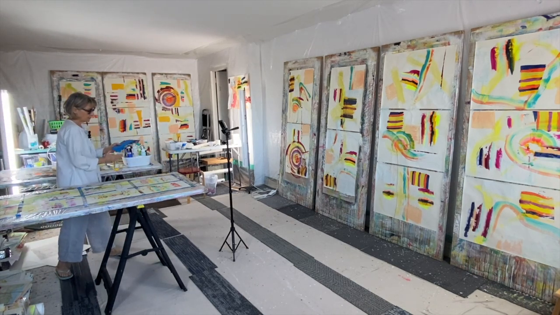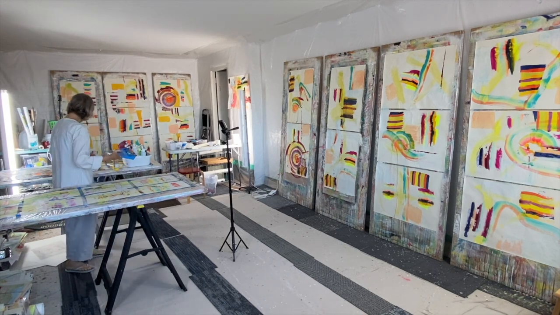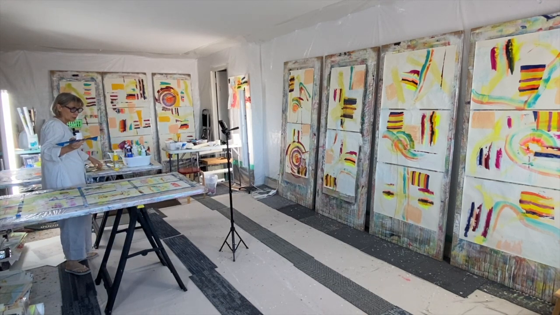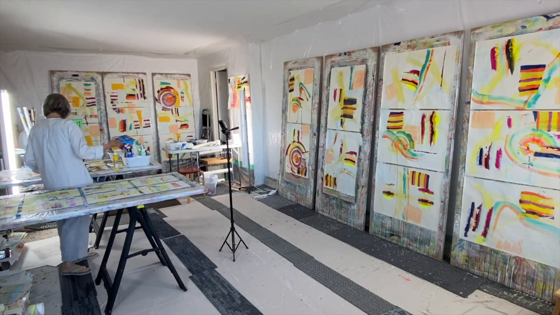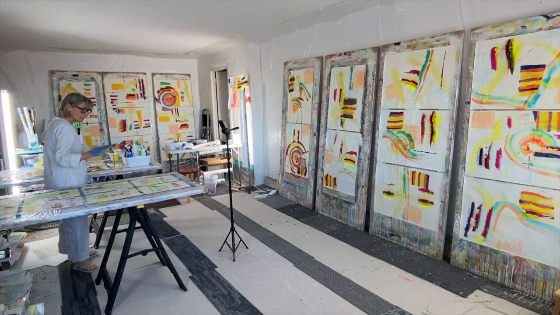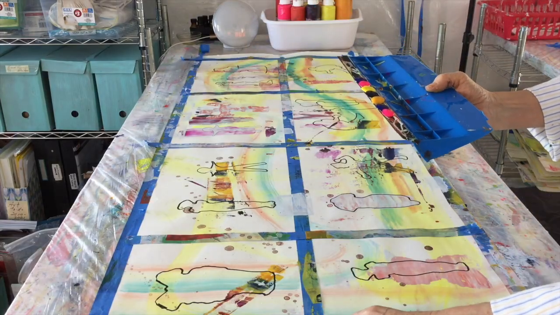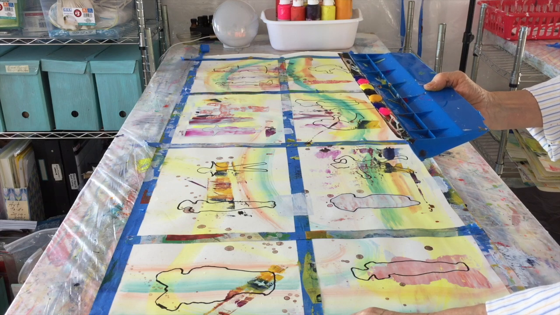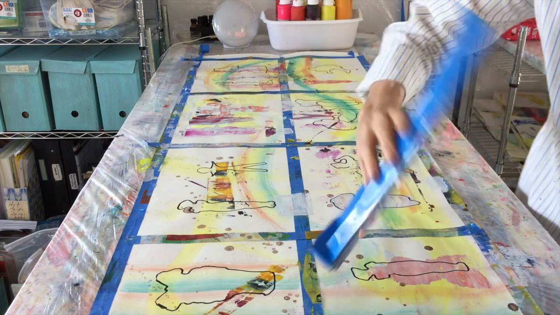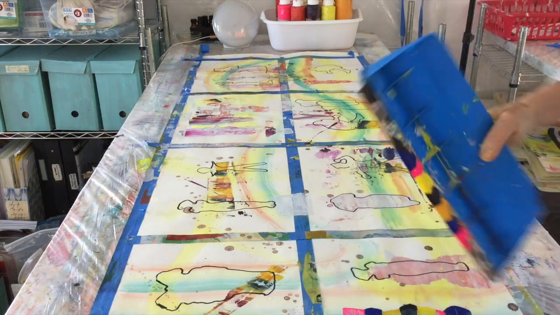All right, I probably won't be able to use one squeegee's worth on all of my panel, but let's just see. I want to get some things in the background here as well.